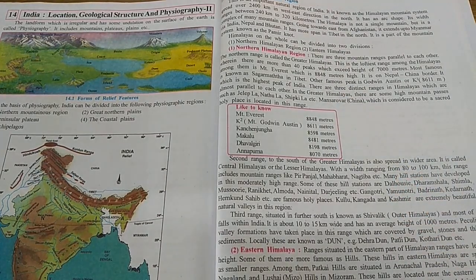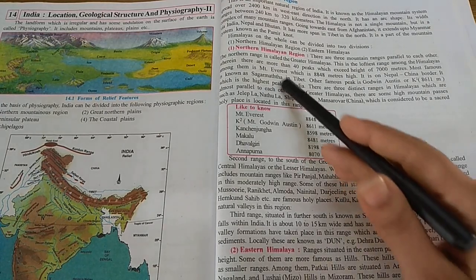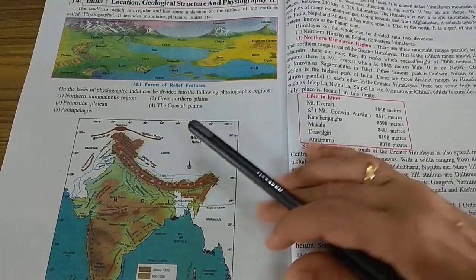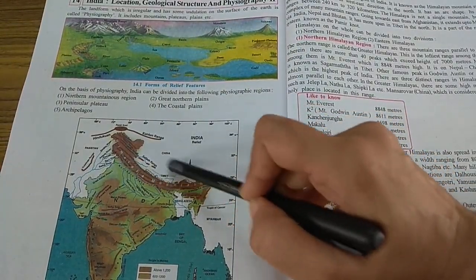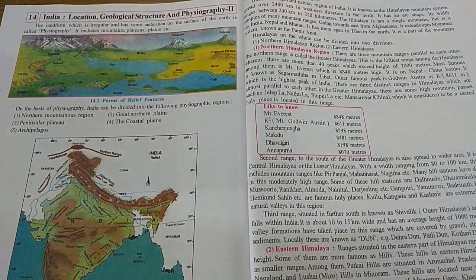Okay, you will have to underline that. It is on the Nepal and China border. It is known as Sagarmatha in Tibet. Underline that. Students, in Tibet, Mount Everest is known as Sagarmatha. Underline that, students.